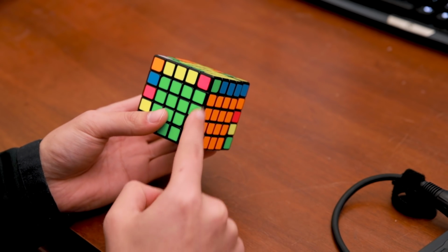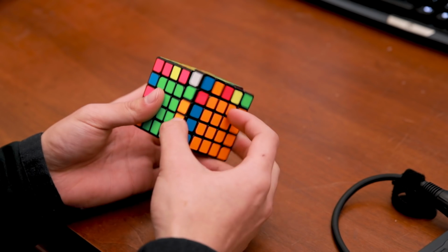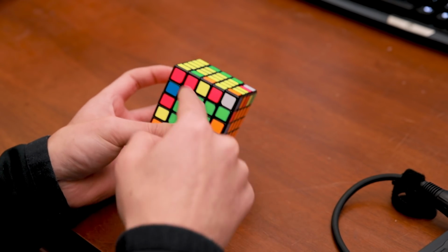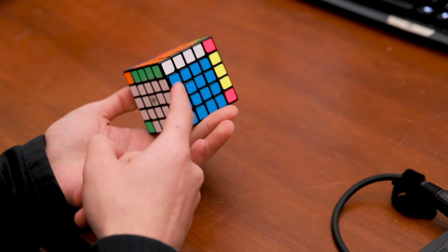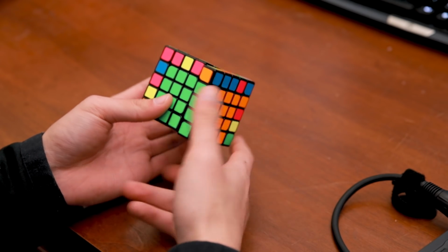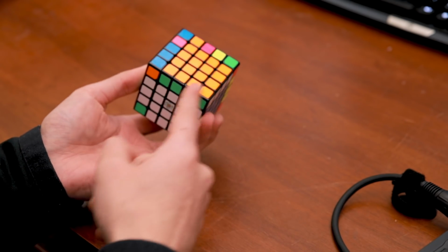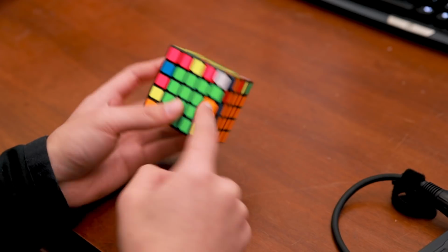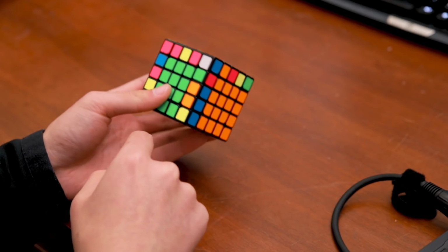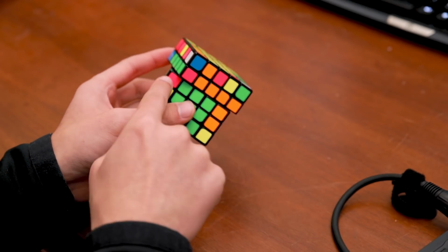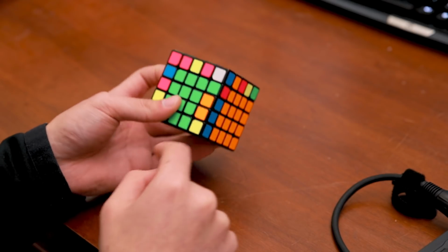Or if I had it over here where it's this pair, I would just do an R prime, and now I can do my last four edges on front. And then when you finish, you just undo it. So we'll go ahead and do my last four edges. So I see this right here, and then this. And then I see that these two are actually the ones that need to be joined.